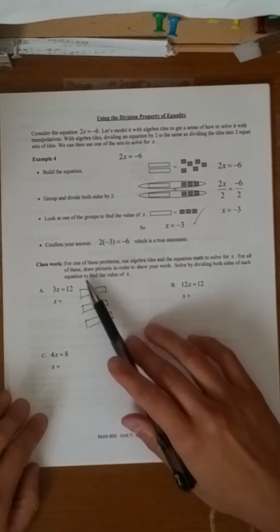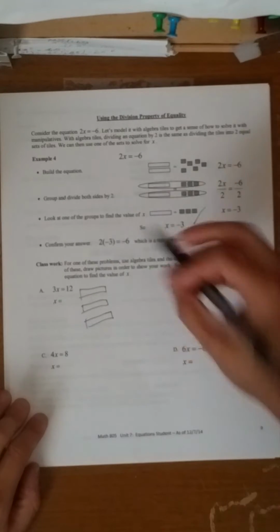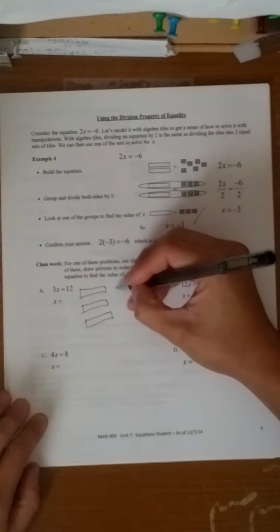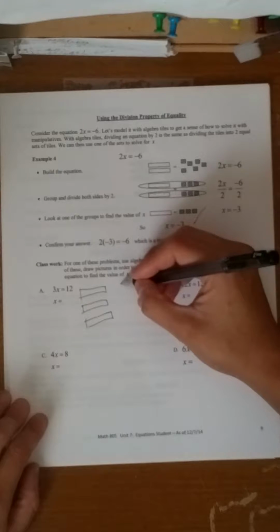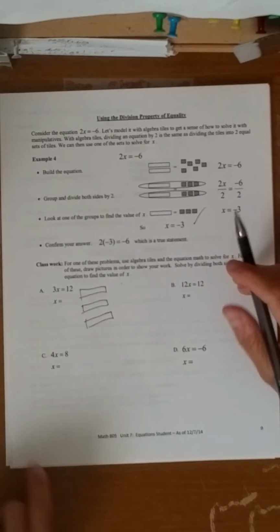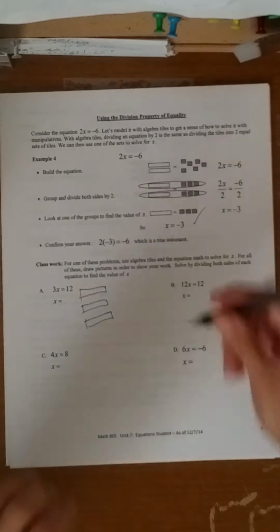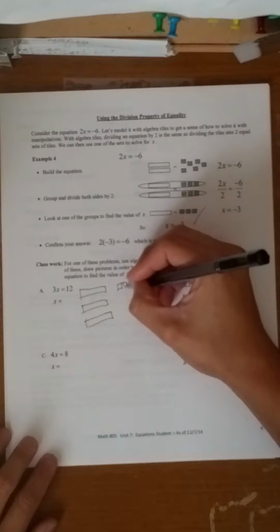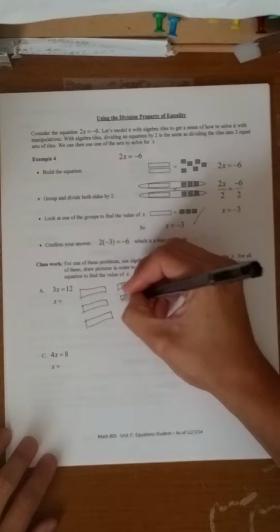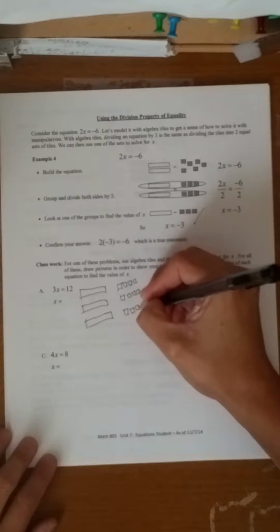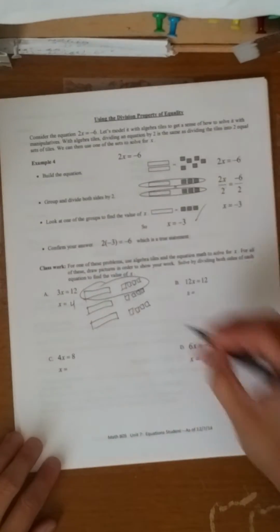So you have 3x, and you want to draw them out, and it equals 12. So you want to break up 12 into 3 equal pieces, right? And so how do I do that? Well, that works if each of them have how many? 4. Okay, so then you can say x is 4 here.